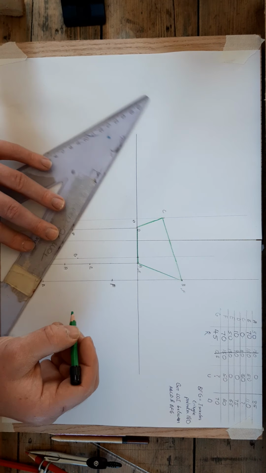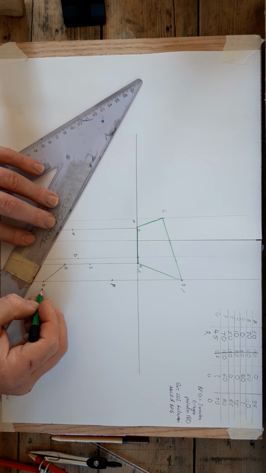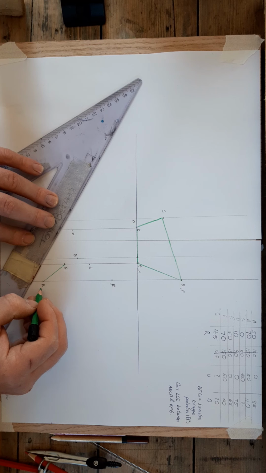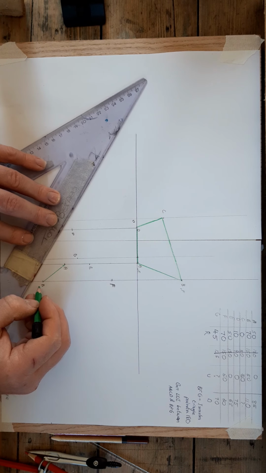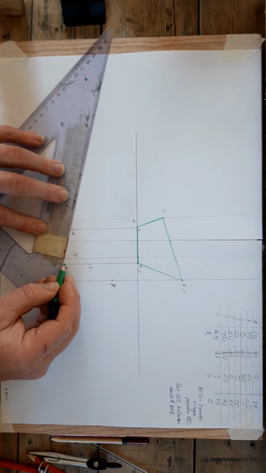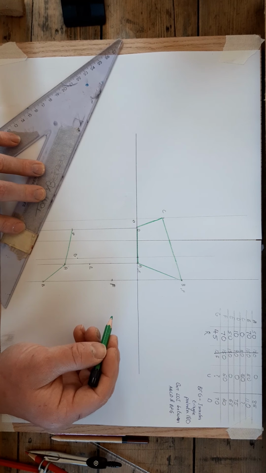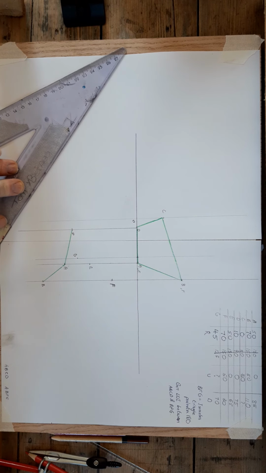I'm going to get down a plan as well. A, B. Now we don't have C in plan, so we can only go A to B. We can join B to D as well, because A to D is done in front elevation. But that's all we can do. We don't know where C is. C is somewhere on this line out here, so we can't join up. So that's that much done.